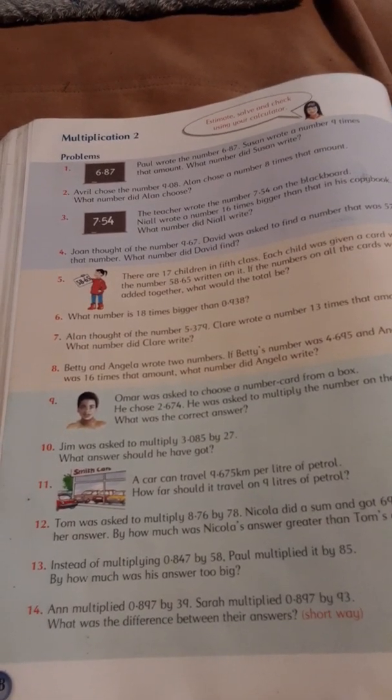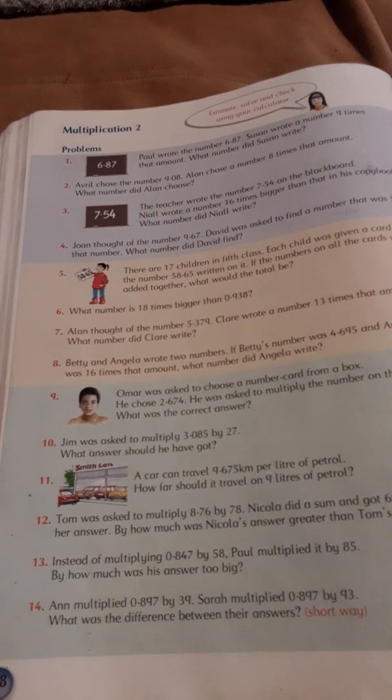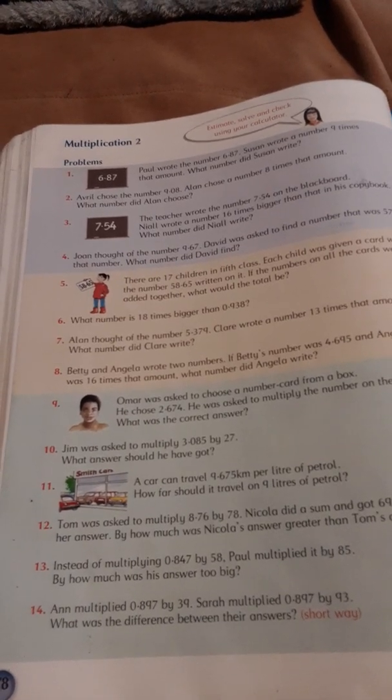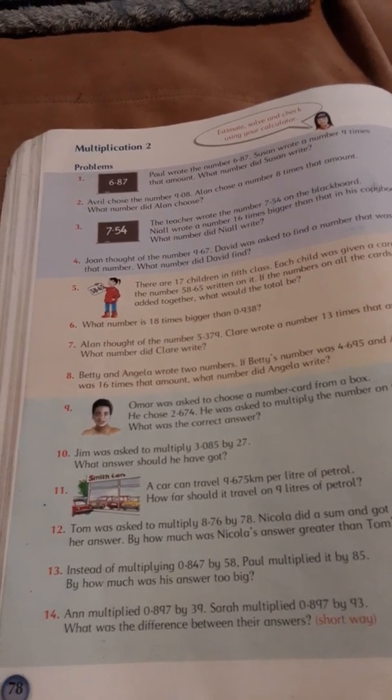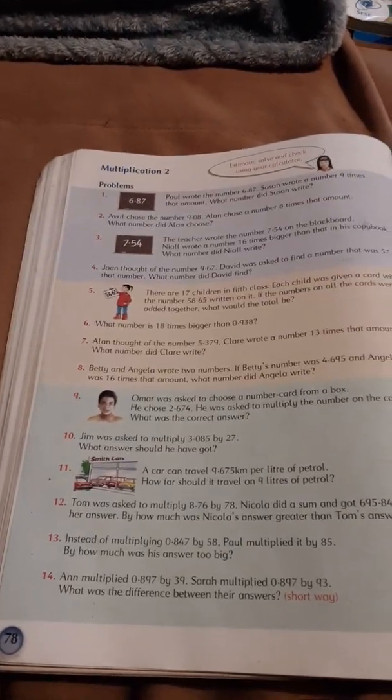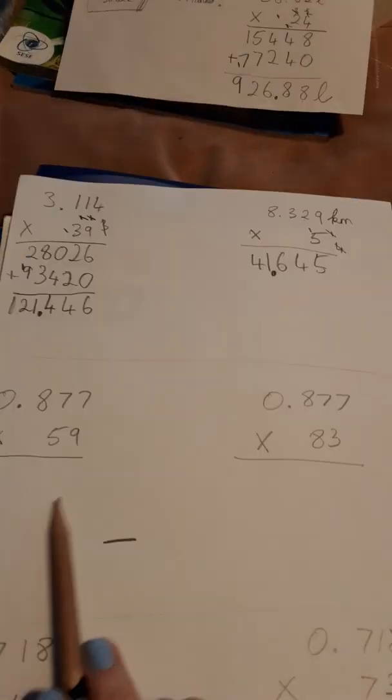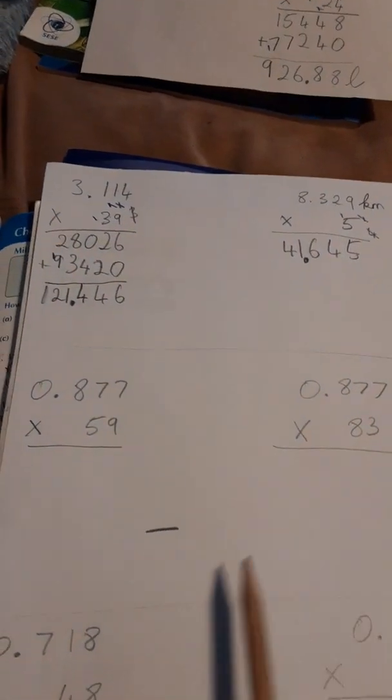So we have to figure out what it was when he multiplied it by 85 and what it was when he multiplied it by 58. Find out how much his answer was too big by doing a subtraction. So I changed the numbers again. So for example, if we were to do 2 multiplications, we would do out the multiplications and then take away one answer from the other. So the big answer goes on top.